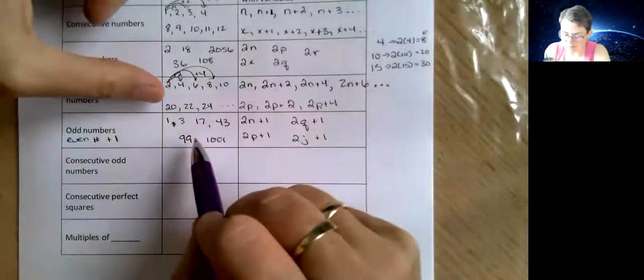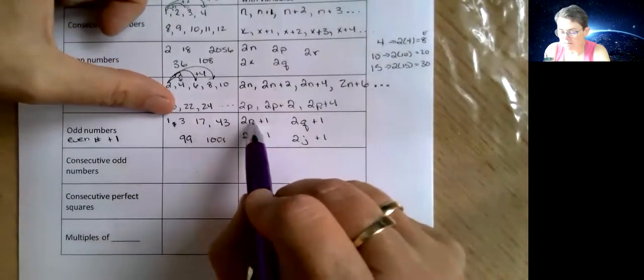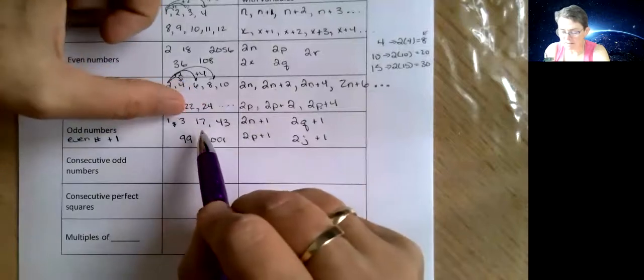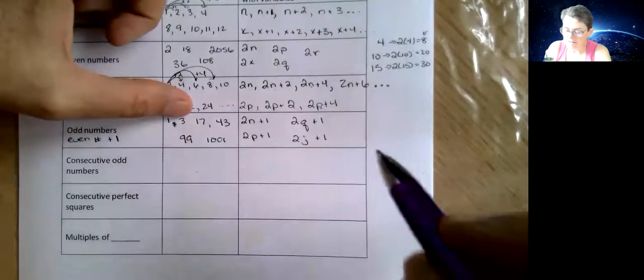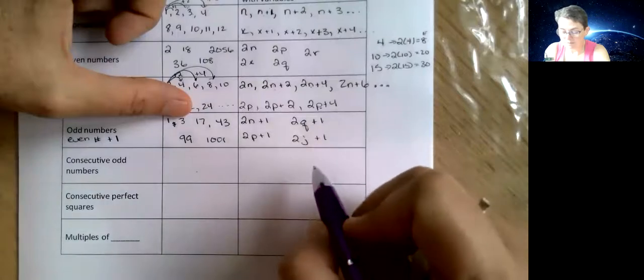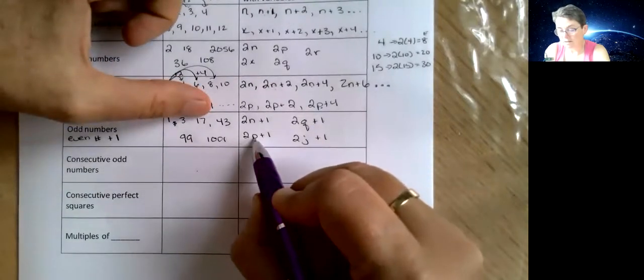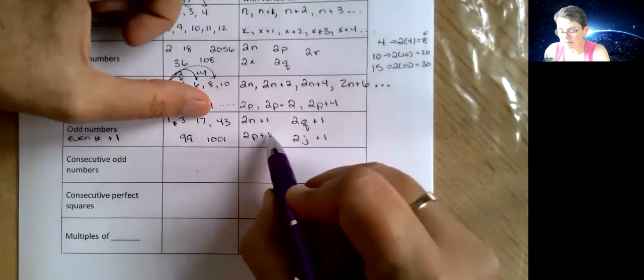So, for example, if I wanted to generate 1, it'd be 2 times 0 plus 1. If I wanted to get to 3, 2 times 1, which is 2, plus 1. 17 would be 2 times 8, that'd be 16 plus 1. But there's your pattern.